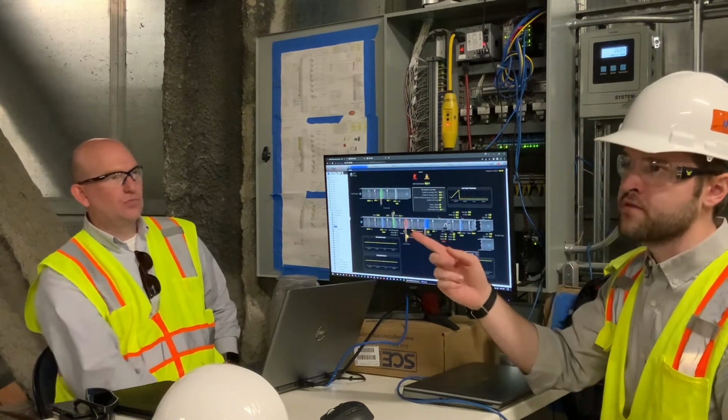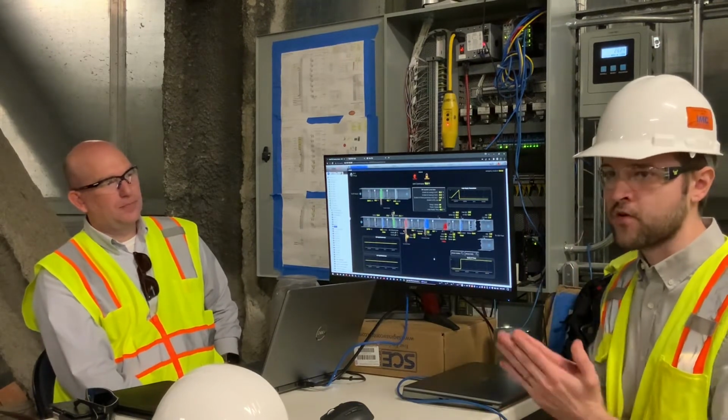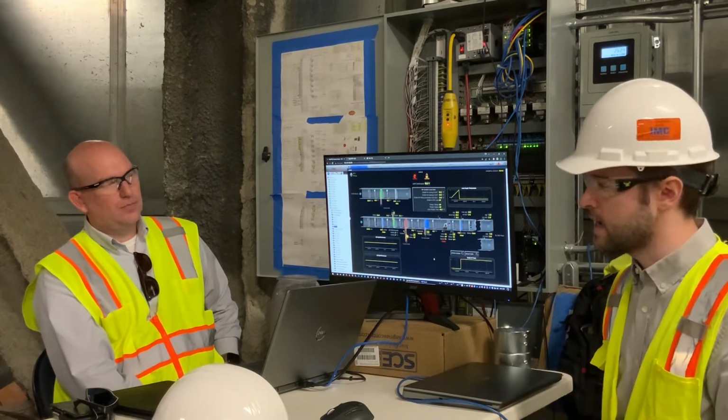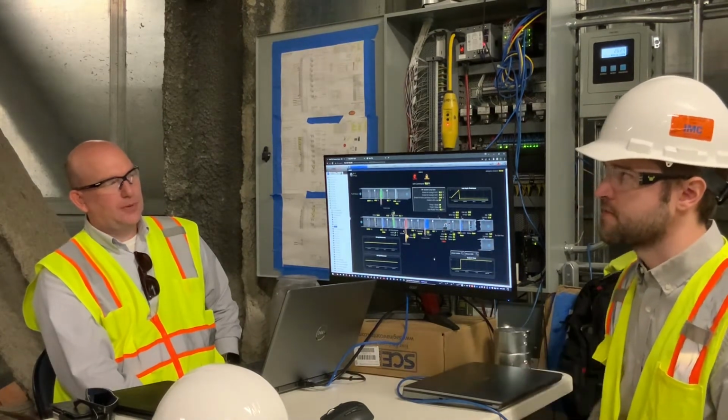Just with AHU 1 through 4, it looks at the one that is furthest from set point to control the fans. For those supply, on the exhaust, I think they're doing the same.